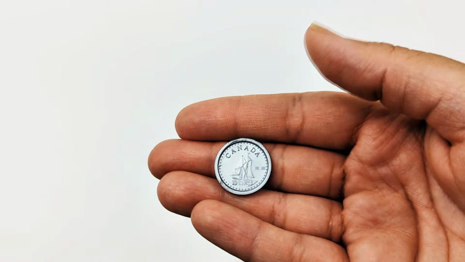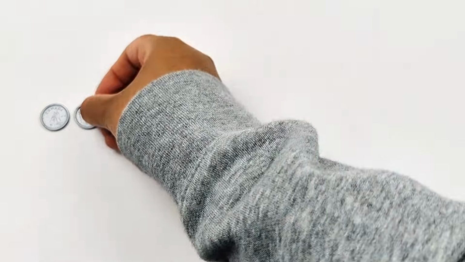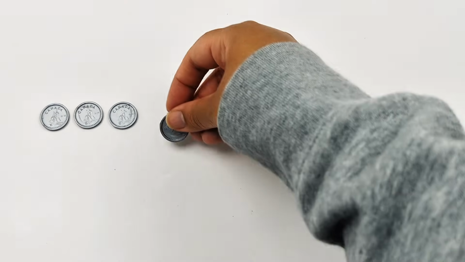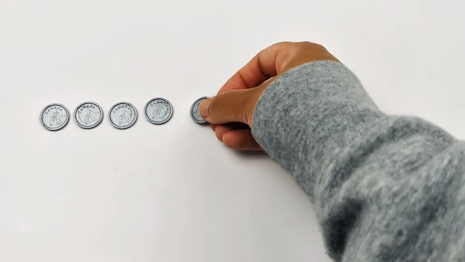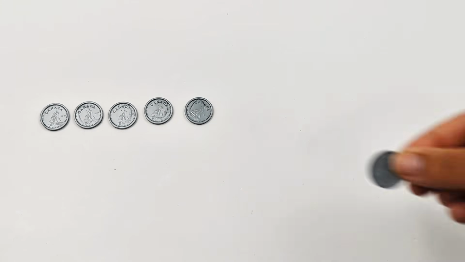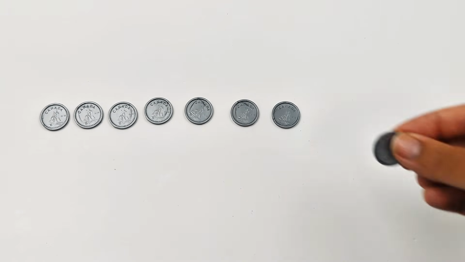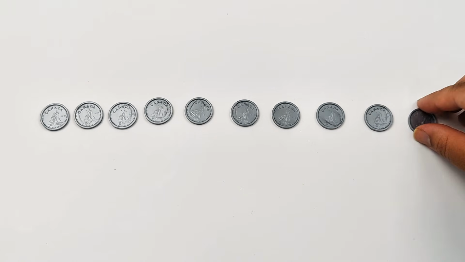Now we're going to count 100 cents or a dollar using dimes. Remember, a dime is worth 10 cents, so we're going to count by tens. 10, 20, 30, 40, 50, 60, 70, 80, 90, 100.